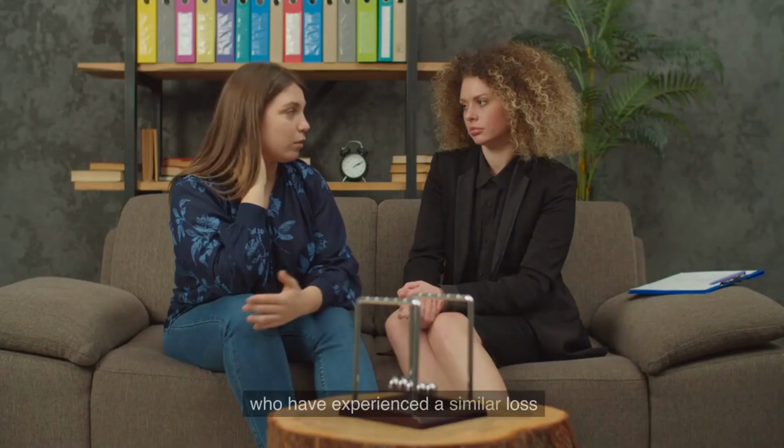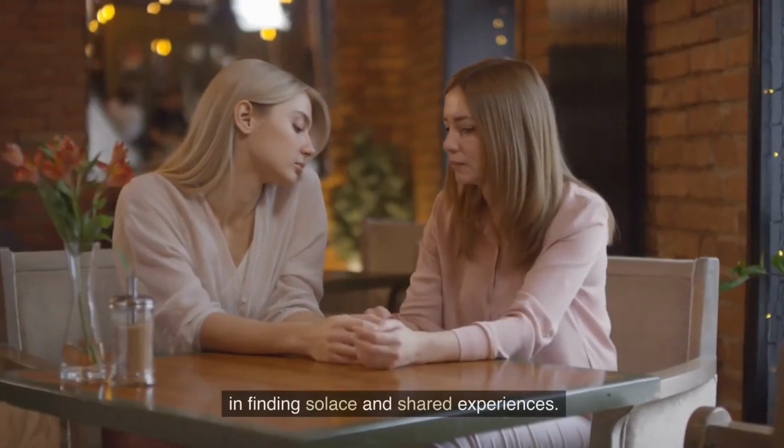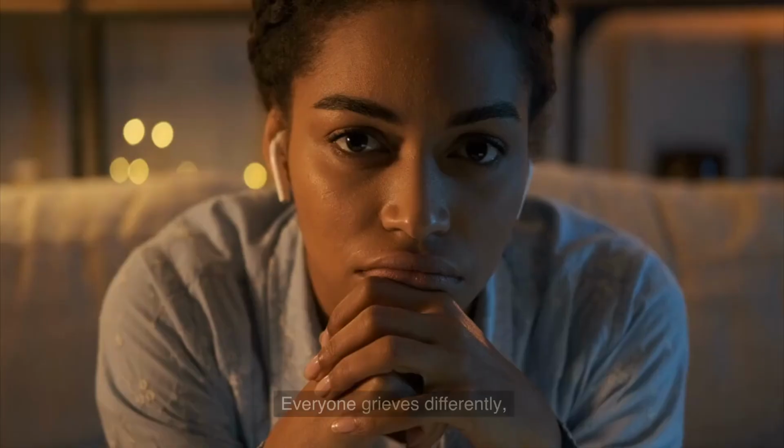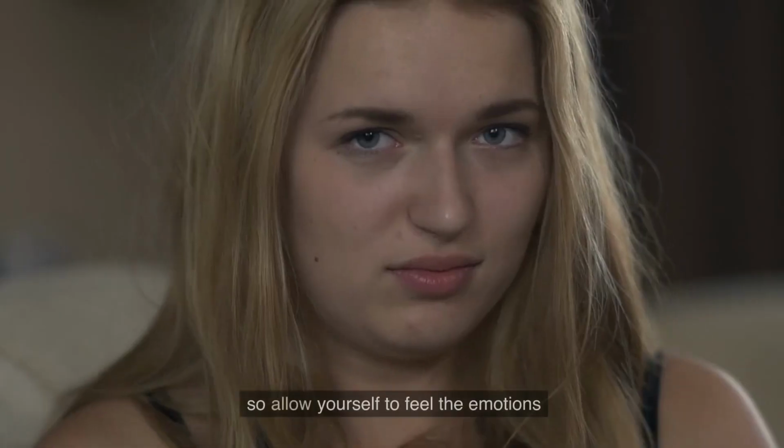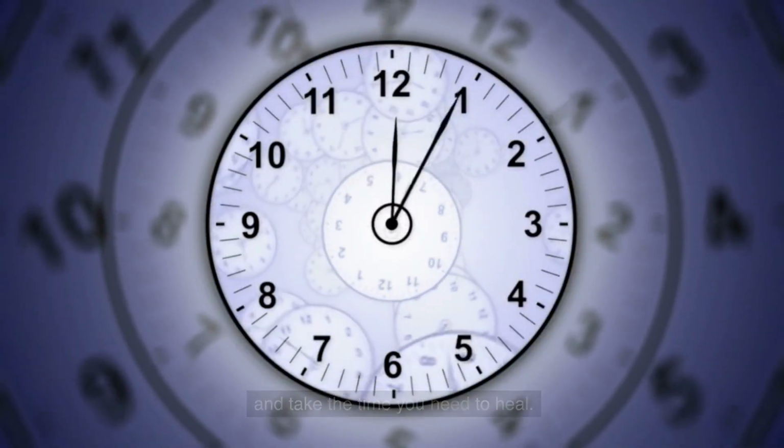Join a support group. Connecting with others who have experienced a similar loss can be tremendously helpful in finding solace and shared experience. Take time to grieve. Everyone grieves differently, so allow yourself to feel the emotion and take the time you need to heal.